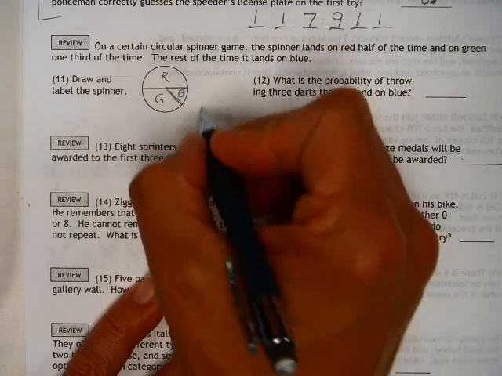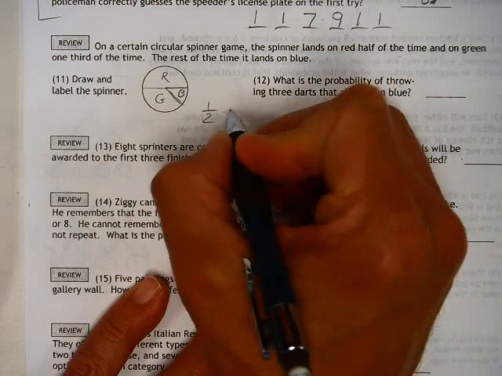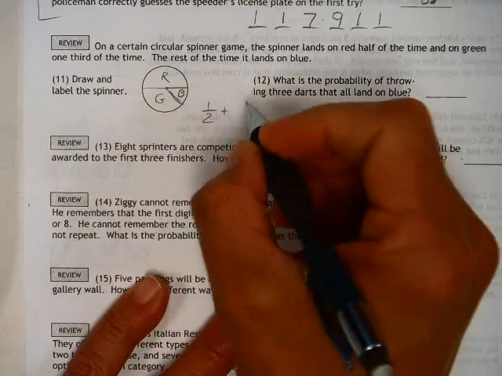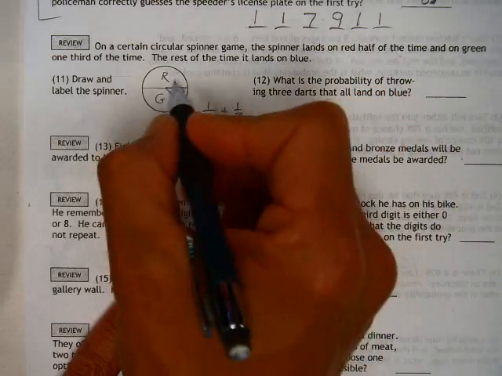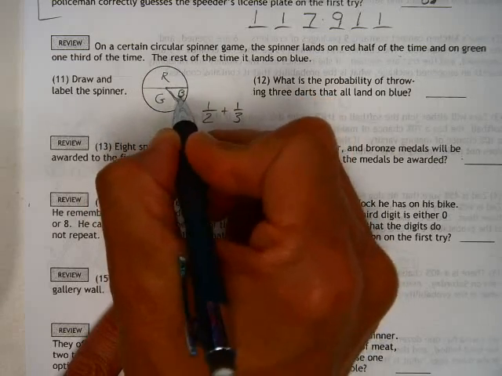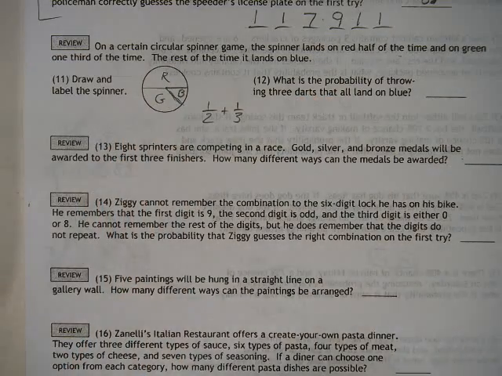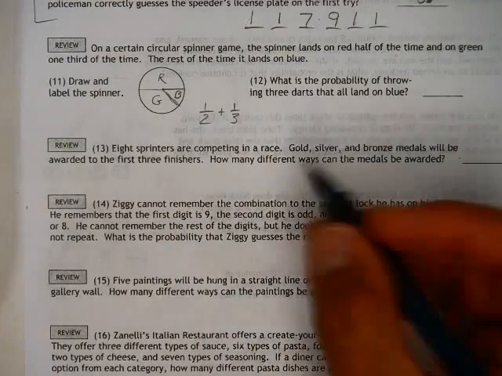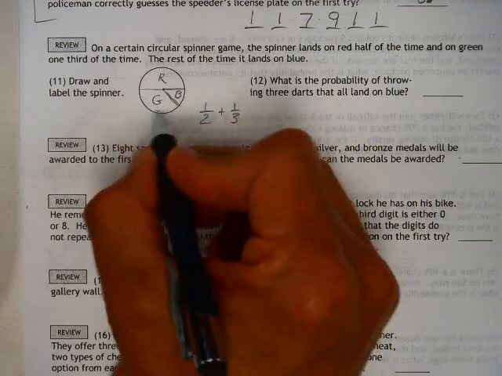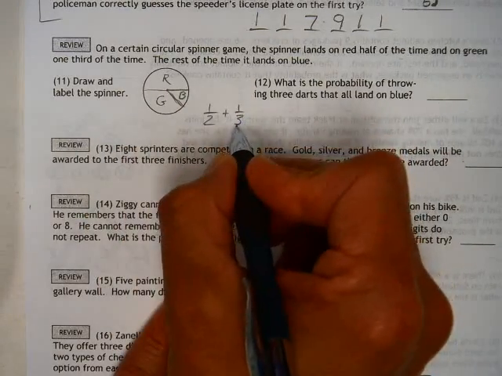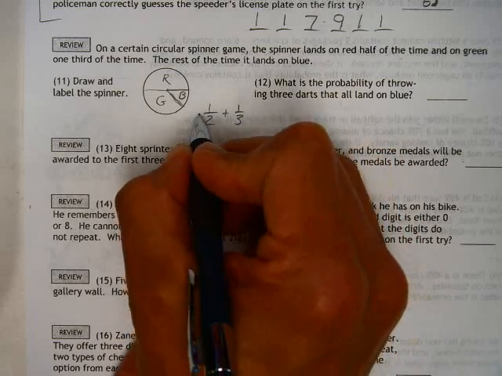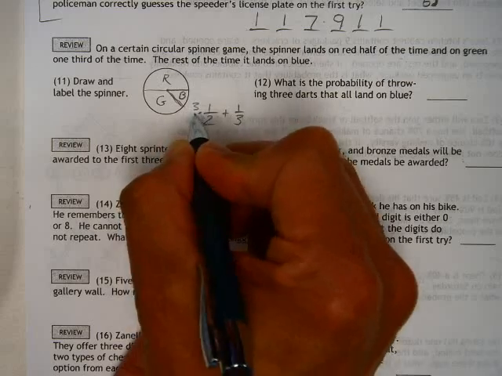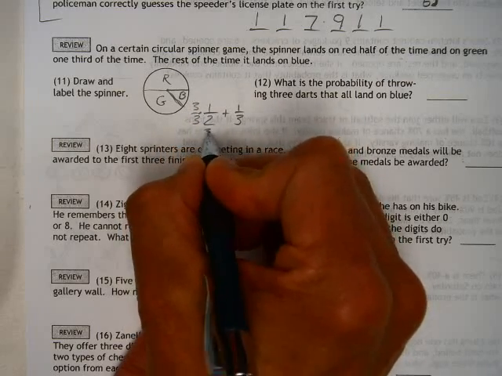So we know that we've got 1/2 plus 1/3 is basically most of it. We want to find out the blue, so we need to be able to subtract that amount from 100%. So let's at least see what all this represents here. We can't add these up until we get a common denominator. That common denominator is going to be a 6. So to get that to be a 6, I've got to multiply the top and the bottom by 3. Gives me 3 out of 6.